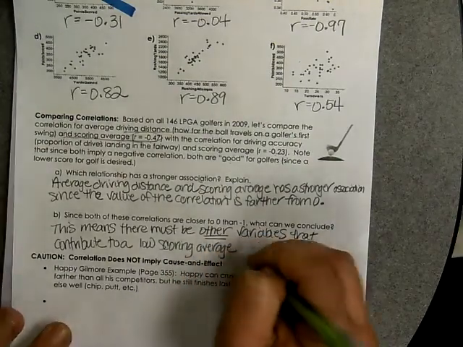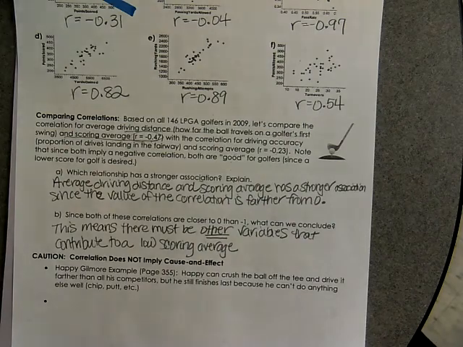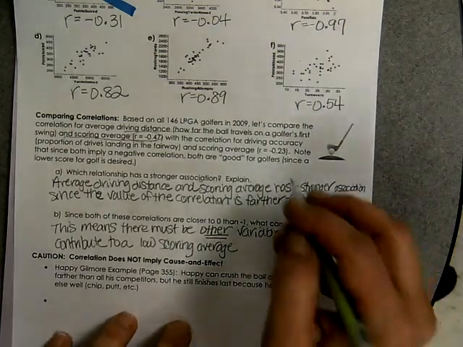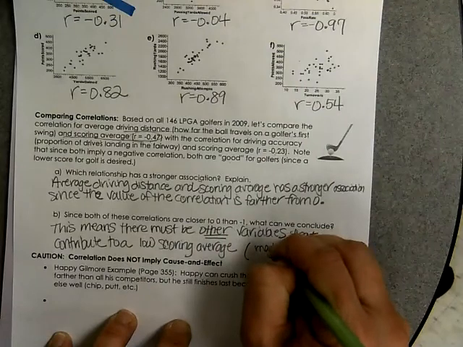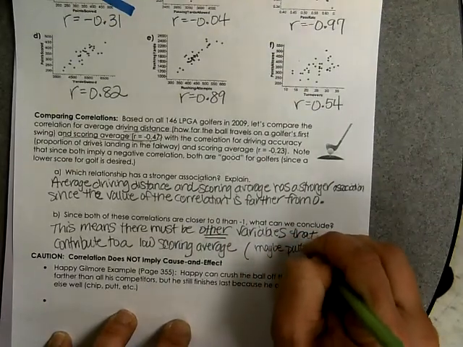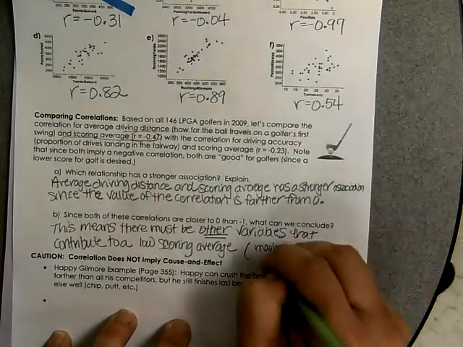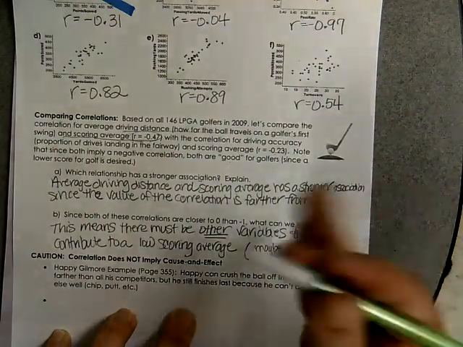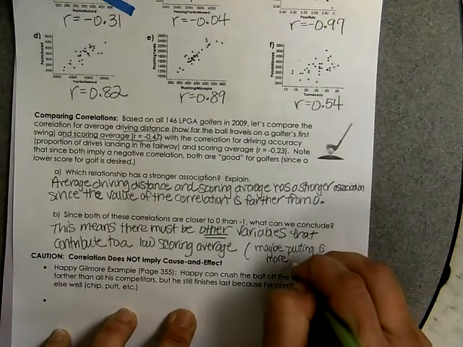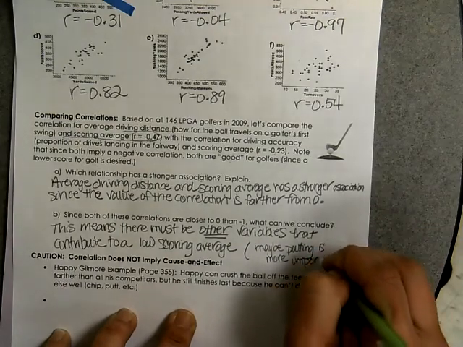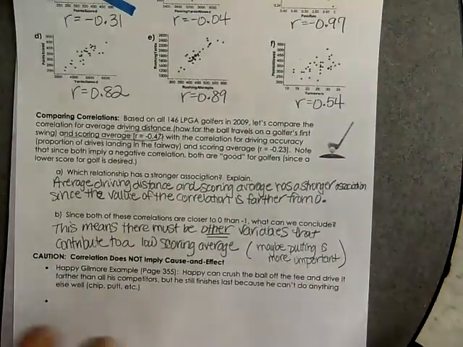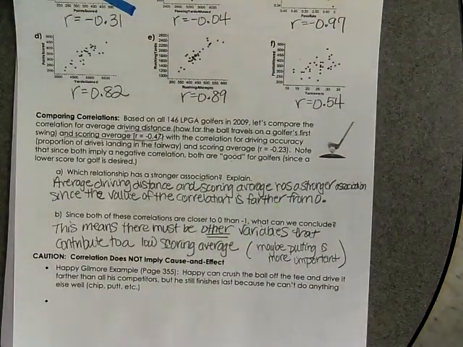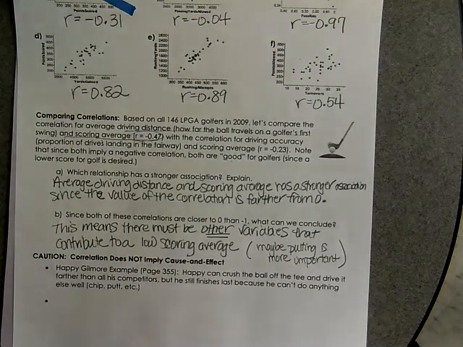Driving were the only things they were looking at here. So they were looking at driving distance and driving accuracy. So like, those of you that are into golf, maybe something like putting is more important. Maybe if we looked at putting accuracy, that would have a greater impact on the scoring average. So that's the thing, because these are such weak associations, it probably just means that there are other variables that play into a lower scoring average a little more.